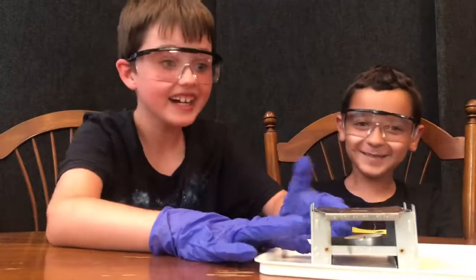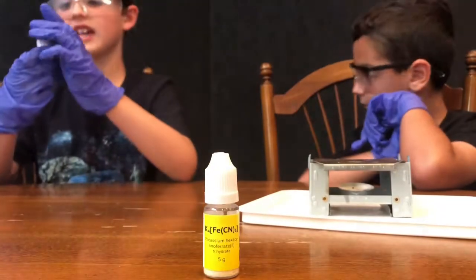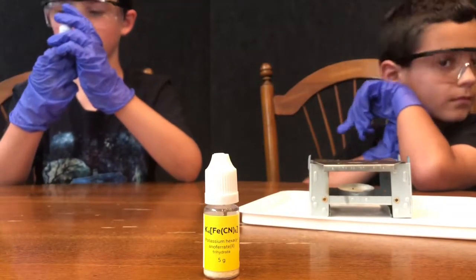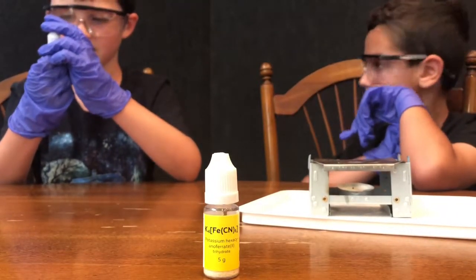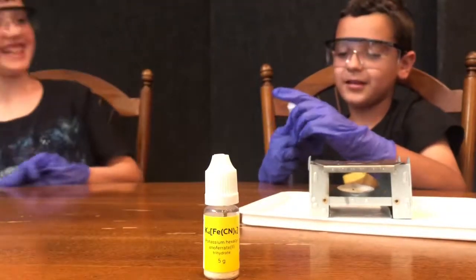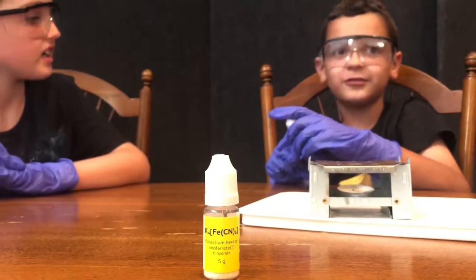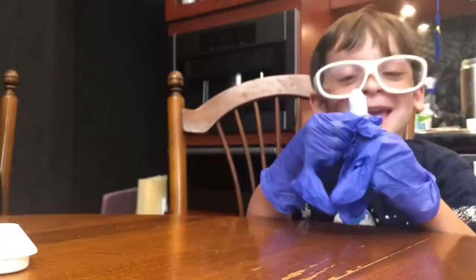There, like that. Next, we have these elements. This one's called calcium nitrate. So we have these elements called calcium, nitrogen. Next, Dino. Nitrate.